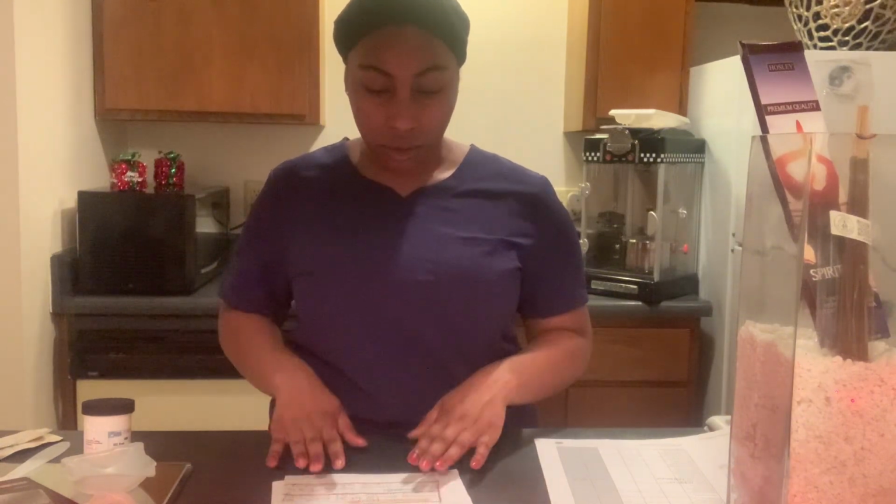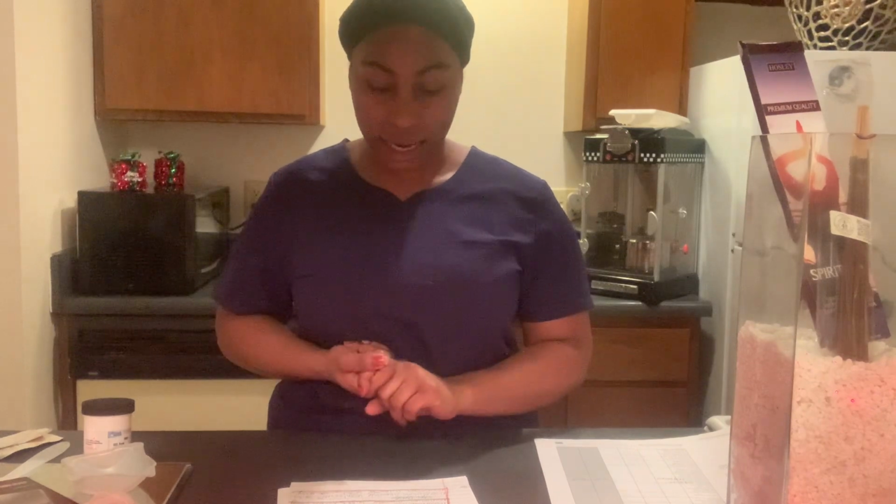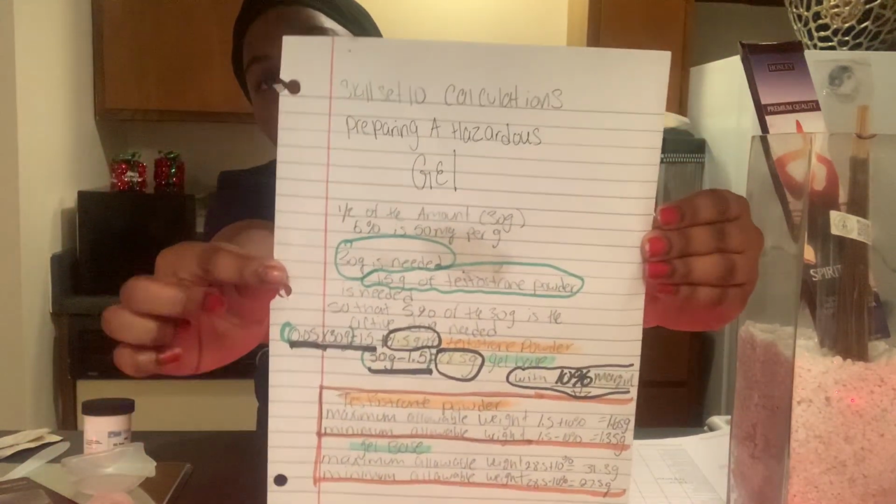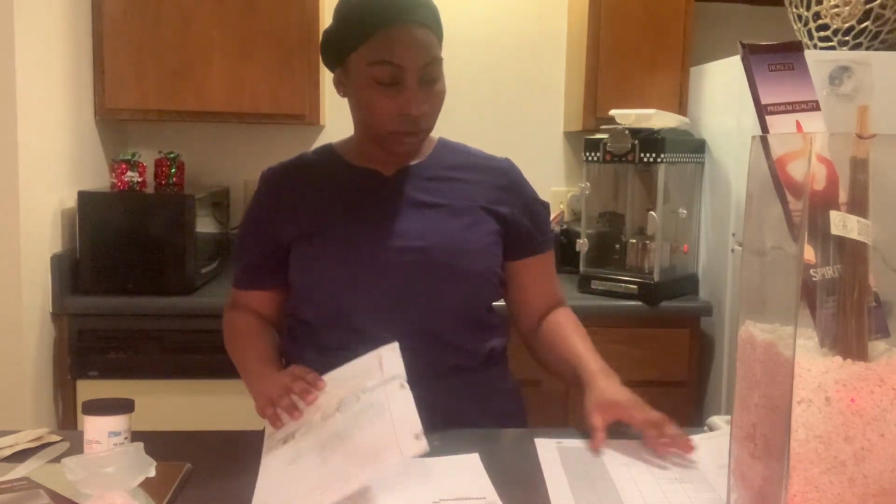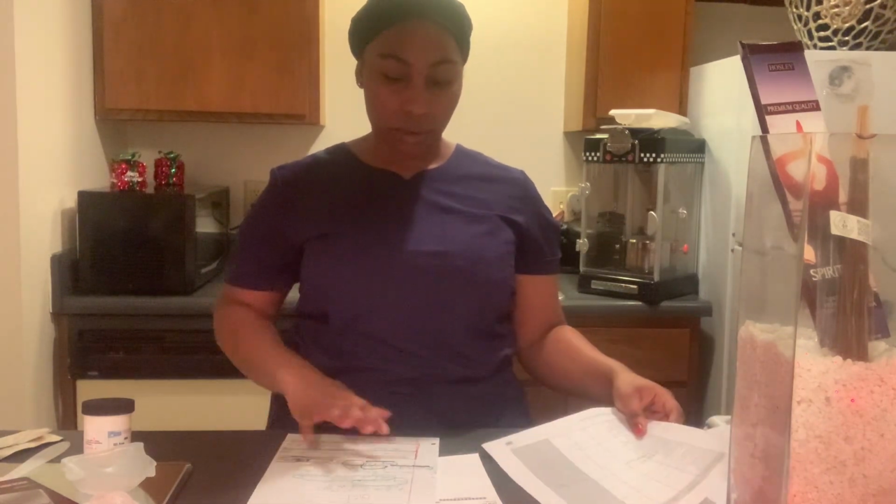And we are also done with all of our calculations. So we know that we need 1.5 grams of testosterone powder and 28.5 grams of our gel base. Make sure you do this before you start preparing your prescription drugs. All of that needs to be done before you even have any of your equipment or materials out.